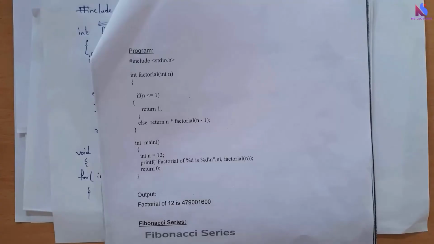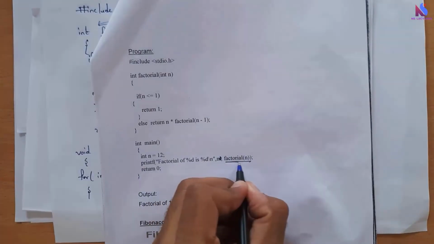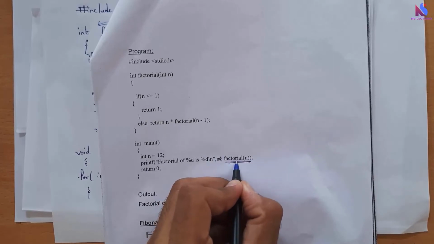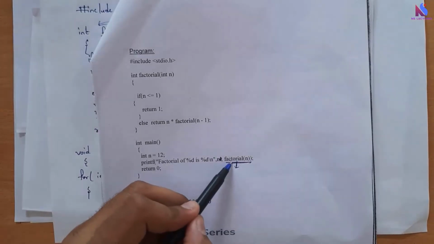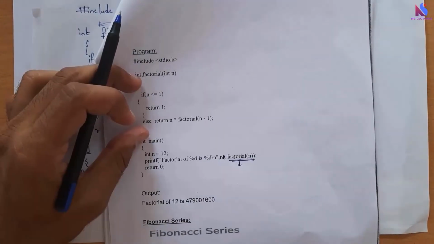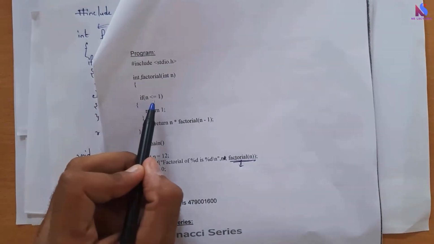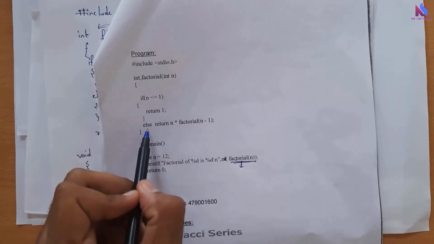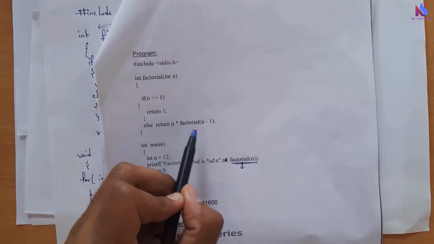Guys, in the factorial example you need to remember this. Factorial of n is nothing but this is the function which we created. So this function contains separate code that contains the formula. So this is the formula of factorial, that is if n is less than or equal to 1 return 1, else return n into factorial of n minus 1.